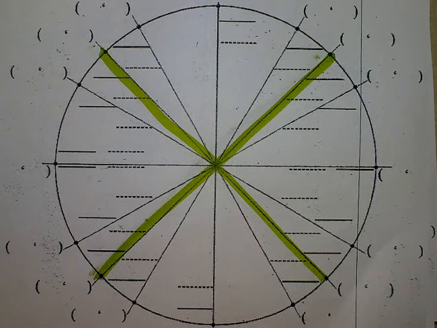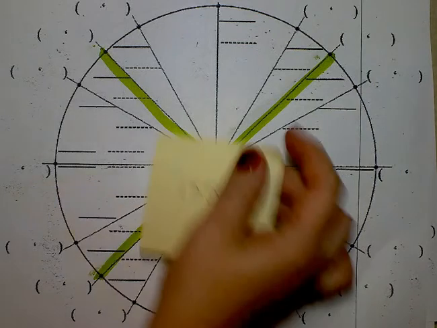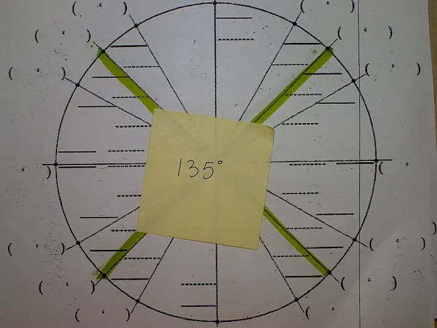Number 5. What is the cosine of 135 degrees? What is the cosine of 135?